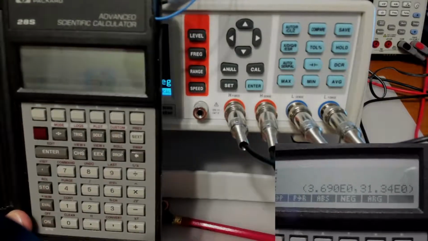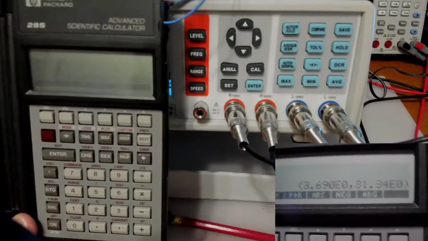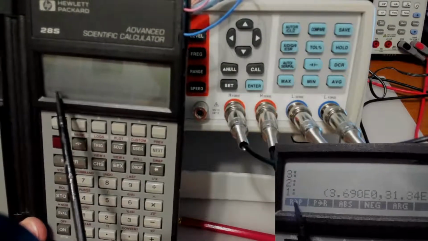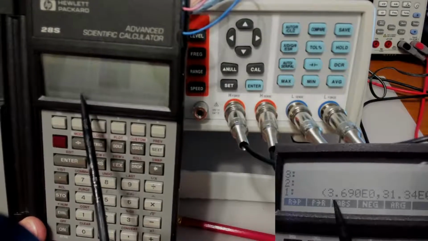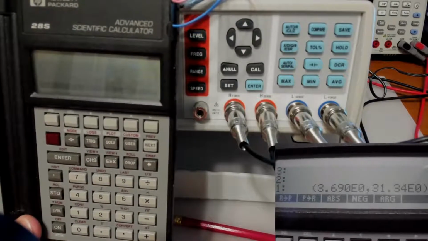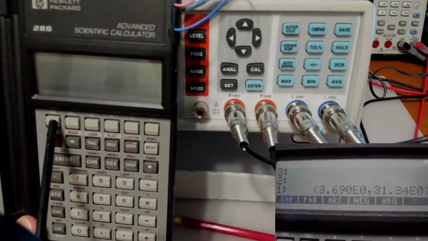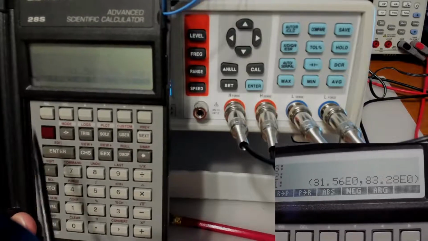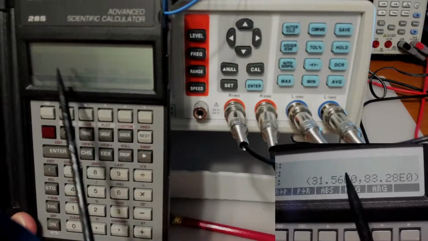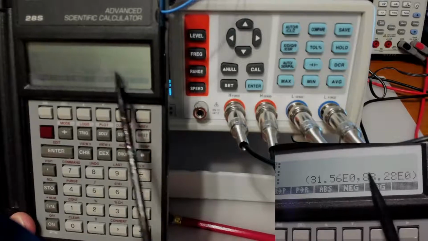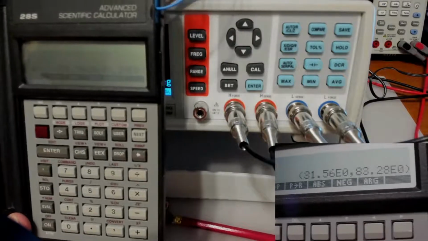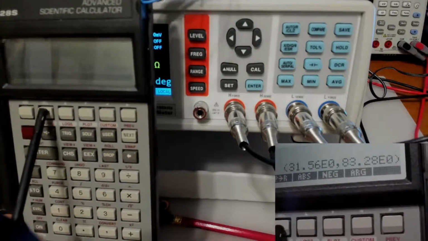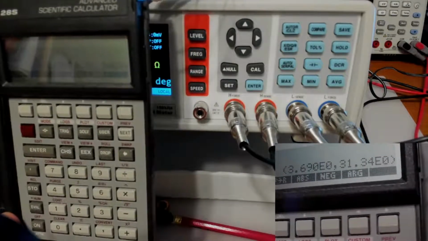And as you can see over here, it has rectangular to polar, polar to rectangular. So if we now go rectangular to polar, it has converted it immediately to 31.56, which is now the impedance, and 83.28, which is the phase angle. So that's just how you do that. And when I go back again, it's as simple as hitting that button and we're back to rectangular.